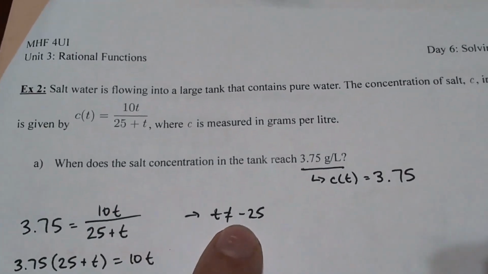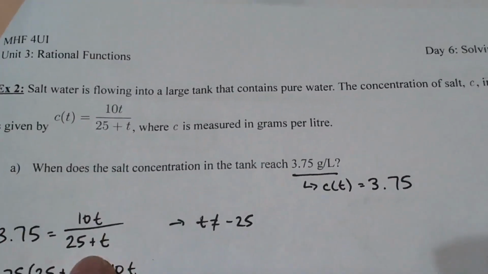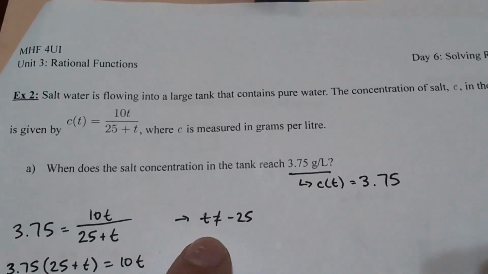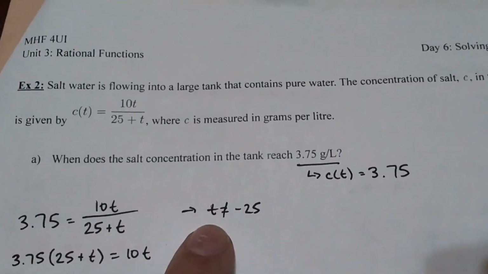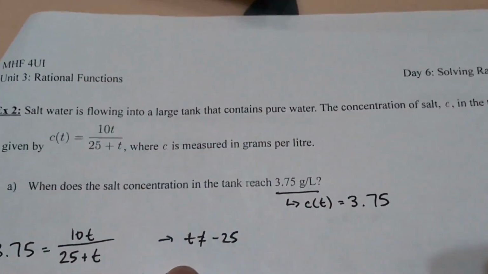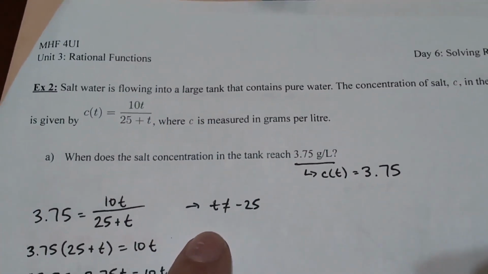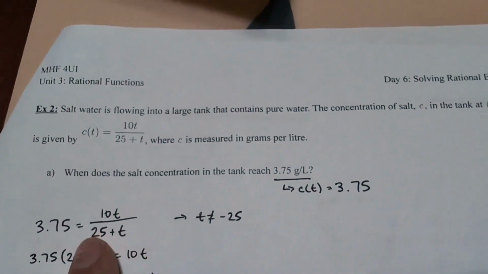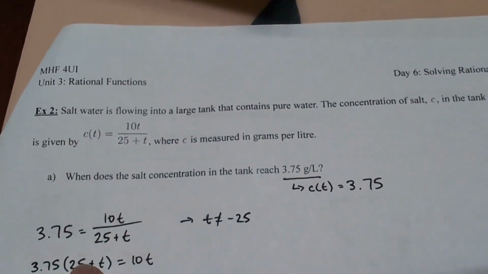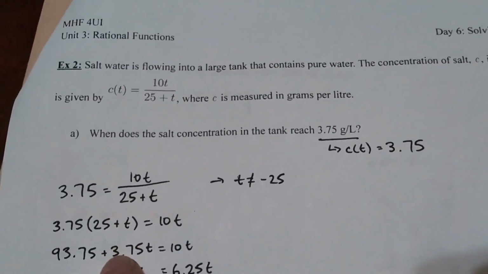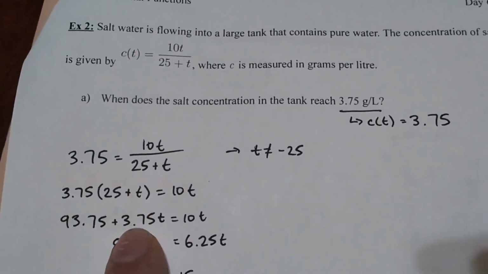And we know t cannot equal -25 from this equation. That's fine. t is time. Time sometimes can't be negative. It doesn't make sense for the problem. It doesn't really tell us when the time's starting to be counted here. But either way, multiply your denominator out. We can expand those brackets.